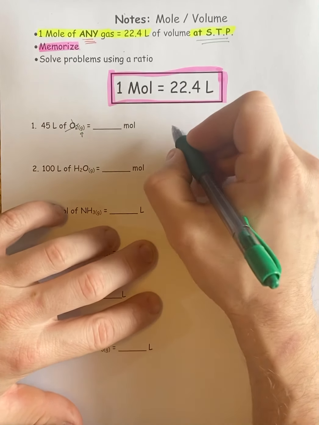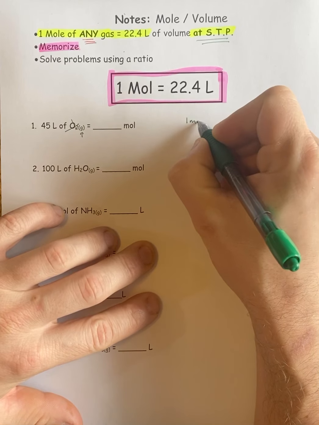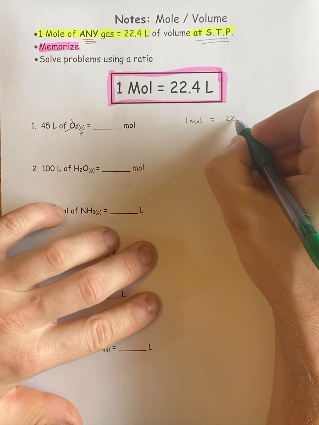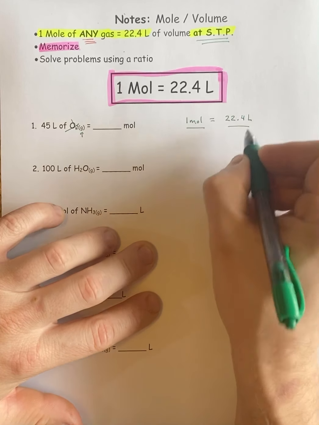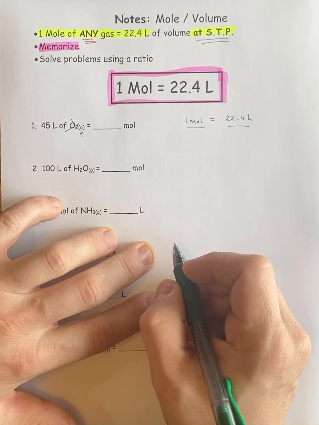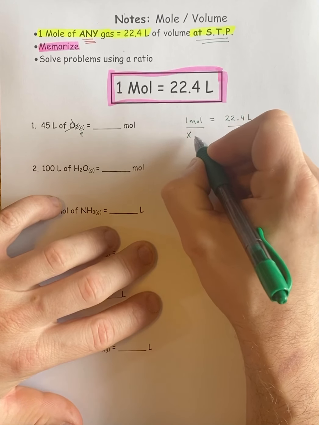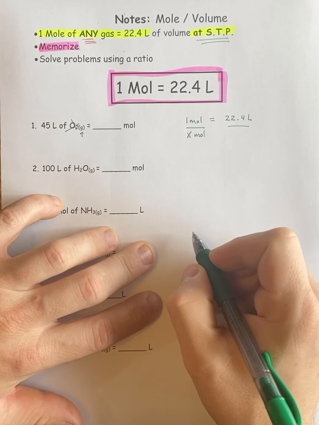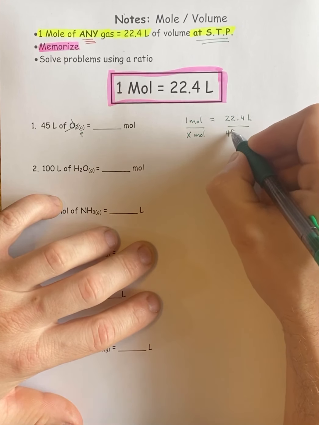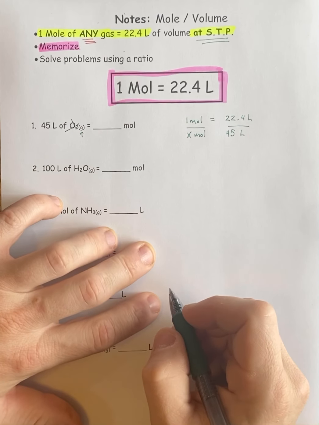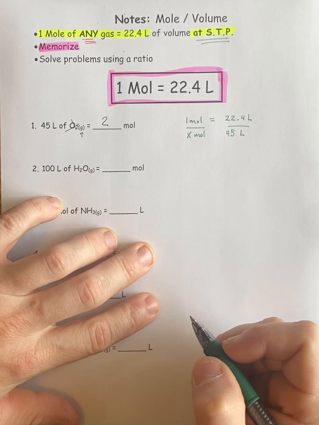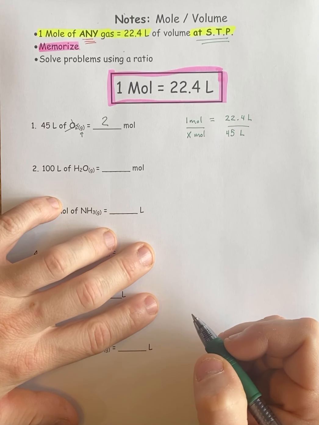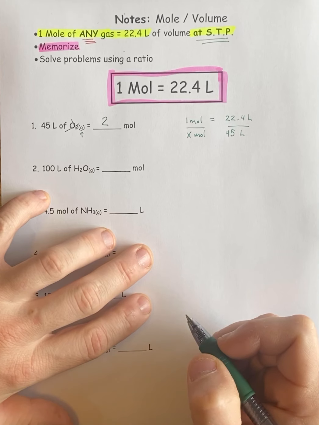So I memorized this, and I'm just going to do it right over here. 1 mole equals 22.4 liters. And now I'm just going to put my mole over mole and my liters over liters. So in this case, I want moles and I have liters. So now you just cross multiply and divide out to get X, and you get, rounded, 2 moles. And it's that simple. And that's all you do. Let's do the next one.